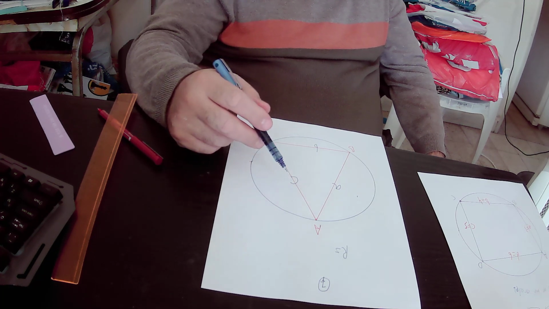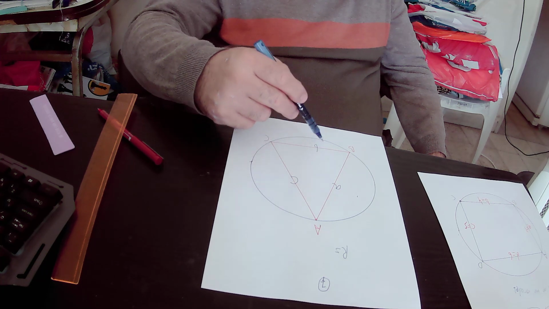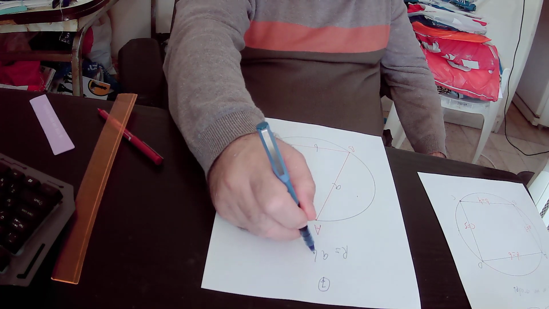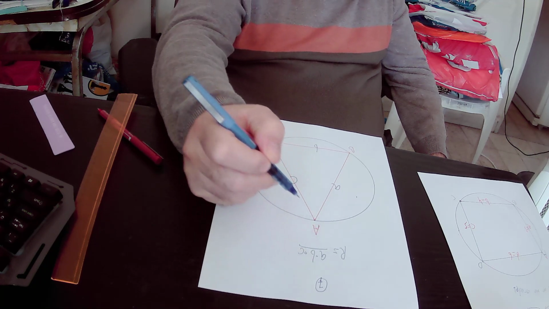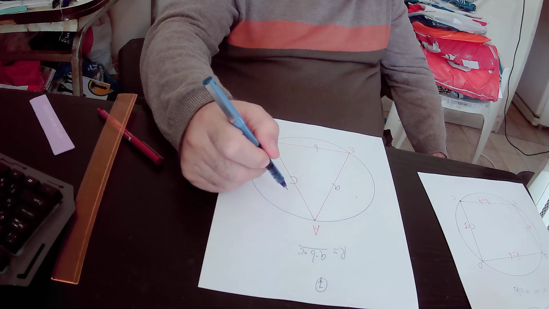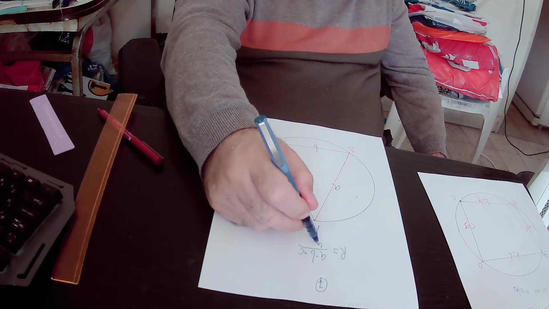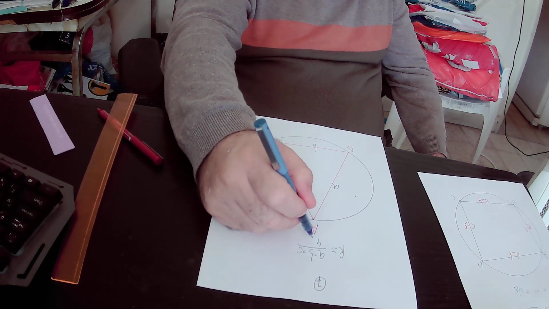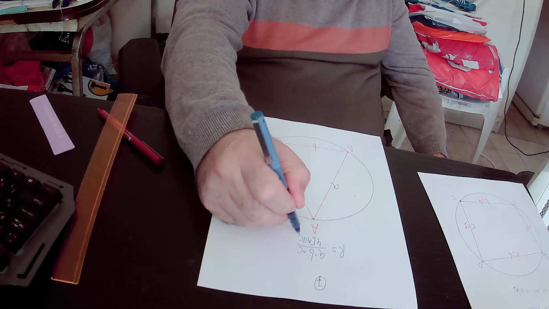The product of the triangle sides is actually A times B times C over 4 times the area of that triangle, the area of the red triangle, triangle ABC.